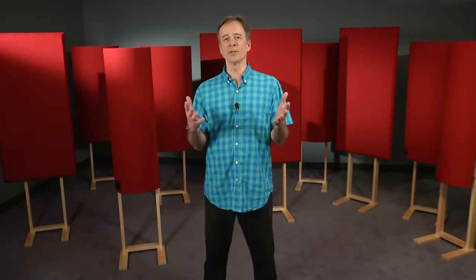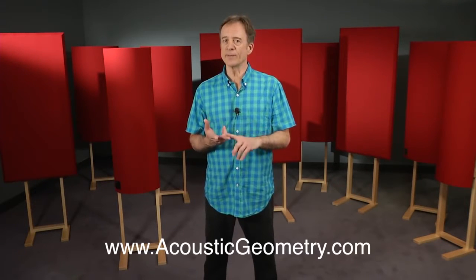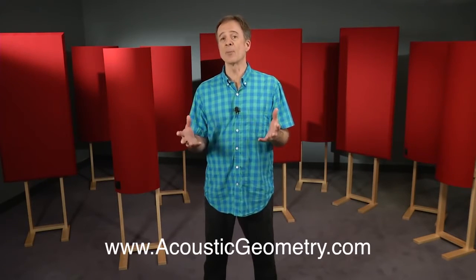It's all about reducing those flat surface reflections. Use a combination of absorbers and diffusers, and your room will sound a lot more natural.